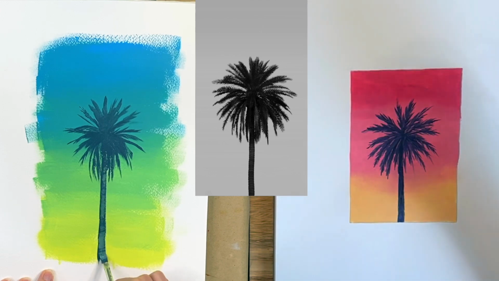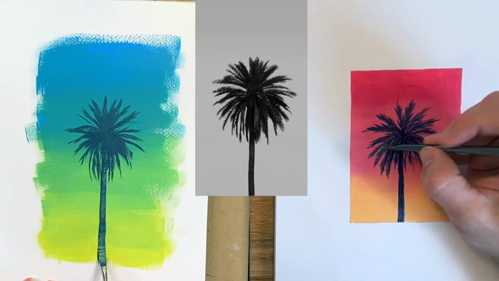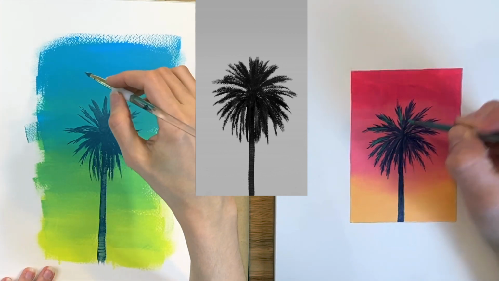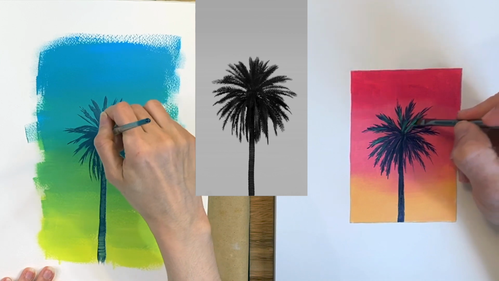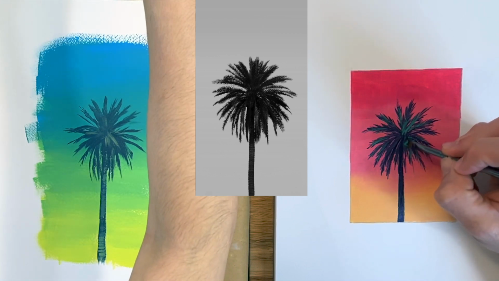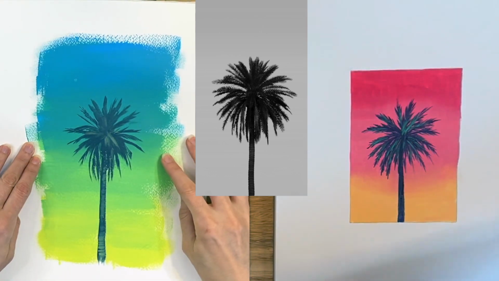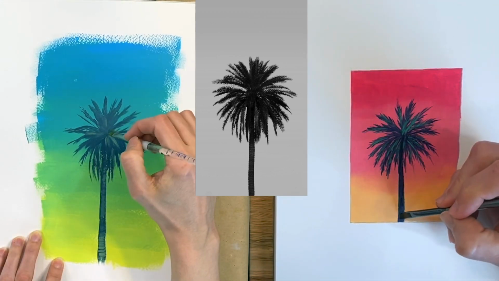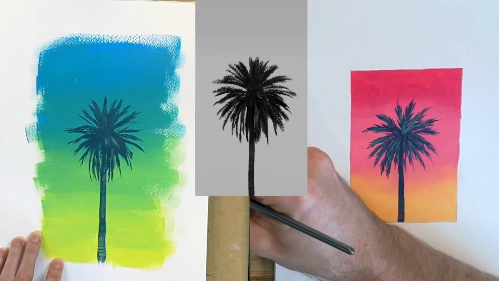How nice for it. All right, I'm just putting some accents of this really bright blue-green in some of the leaves. And I think I will put a little bit of red into the trunk, just in a few spots. Oh yes. Just kind of brings that area to life a little bit.